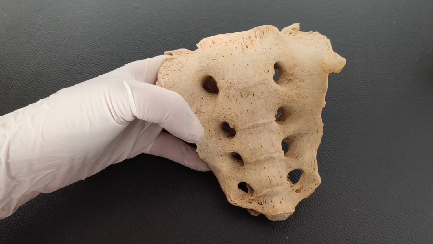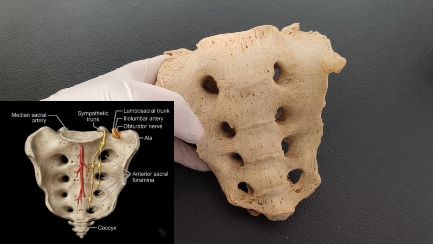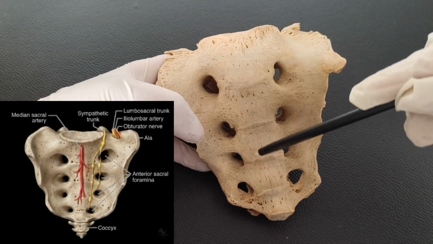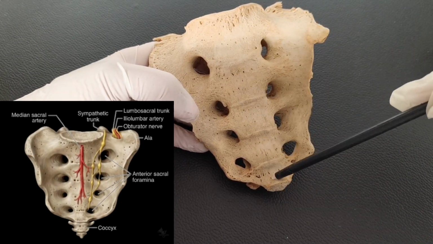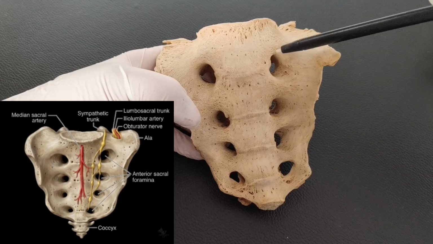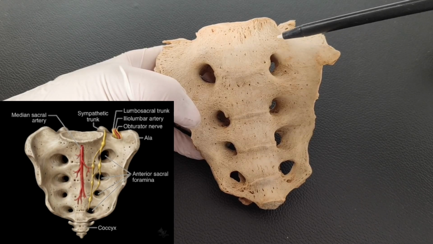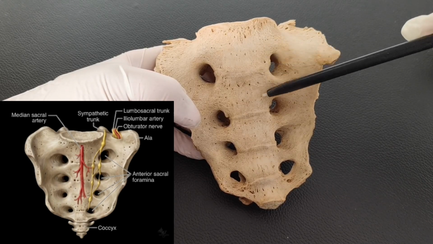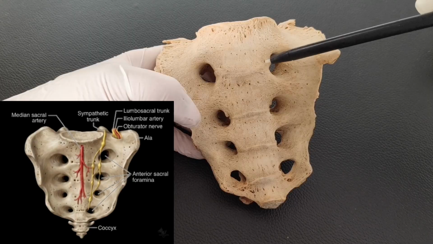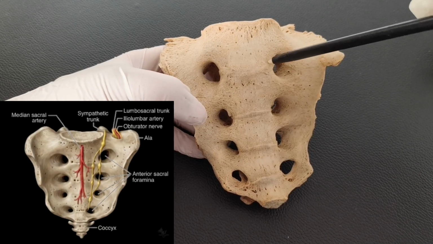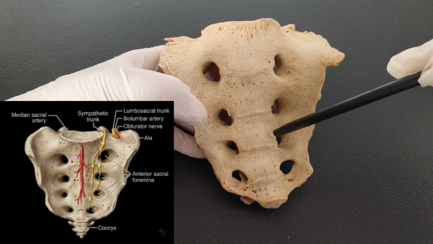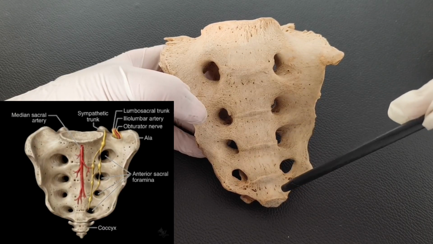Talking about the relations over the pelvic surface, in the median plane we have the median sacral vessels. So we have median sacral vessels over here and the sympathetic trunk, which we have studied over here, continues downward like this. Just medial to the pelvic sacral foramina, there runs the sympathetic trunk.